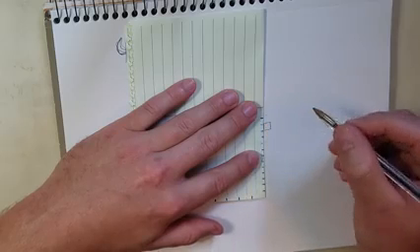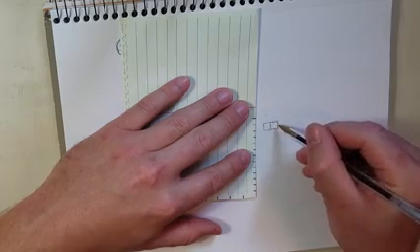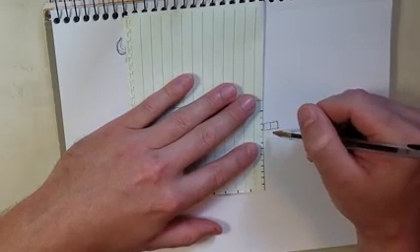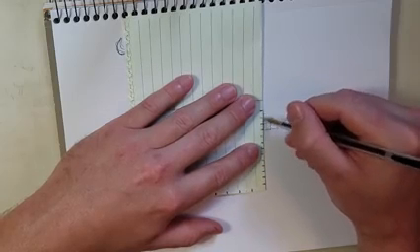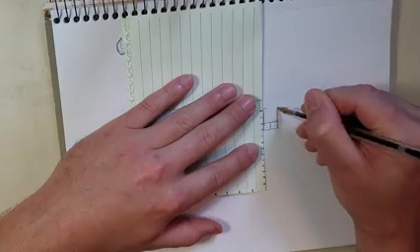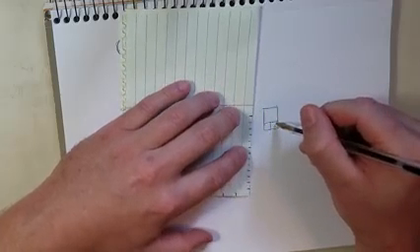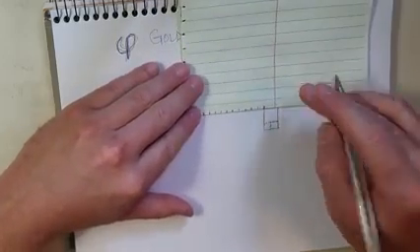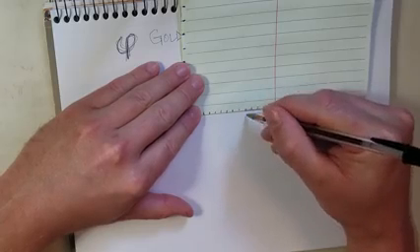So we got our little 1. We're going to go over here, duplicate that. 1 plus 0 is 1. Now 1 plus 1 is 2. So that will be that. Like that. And then 1 plus 2 is 3. So now let's go out 1, 2, 3 units.